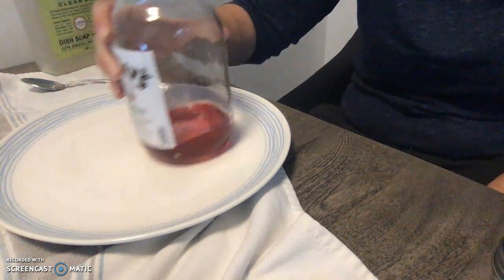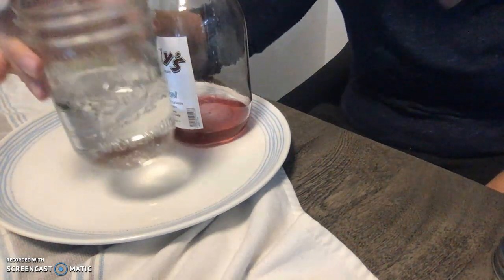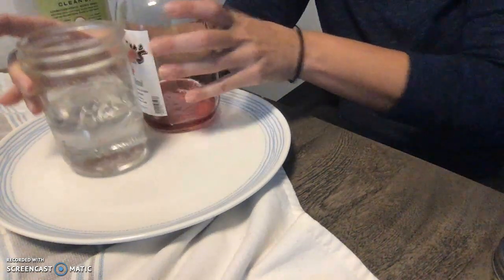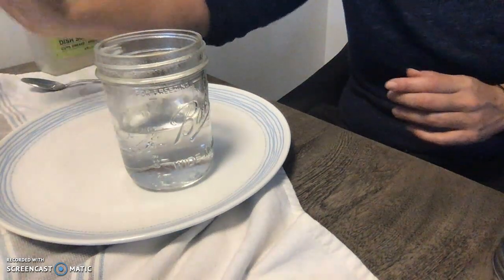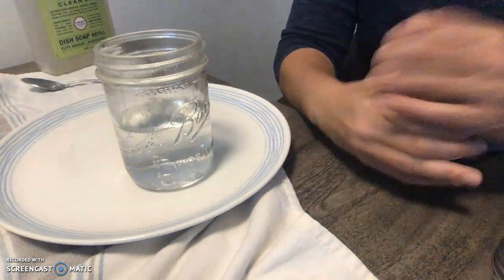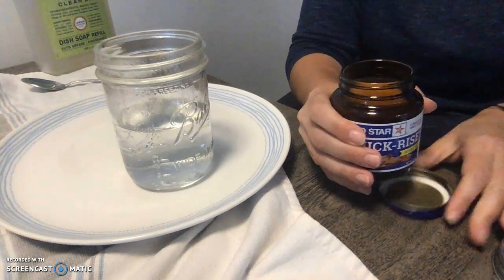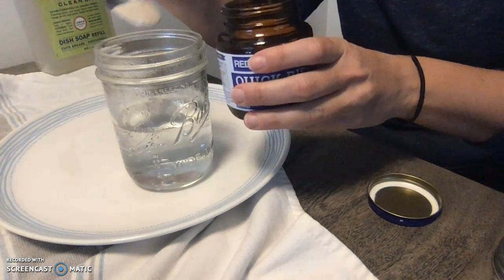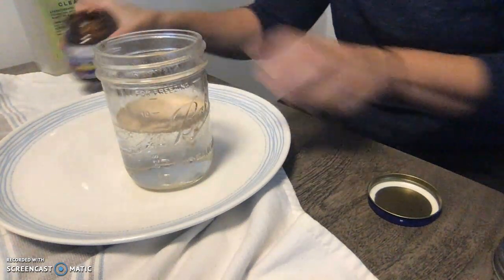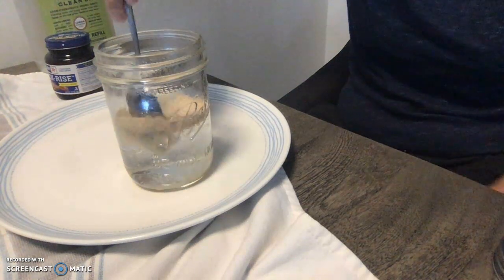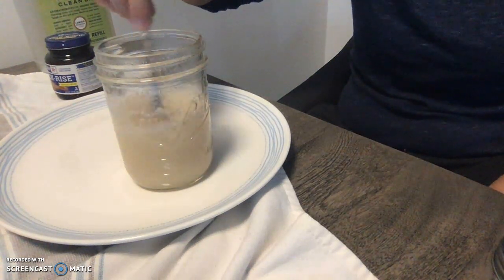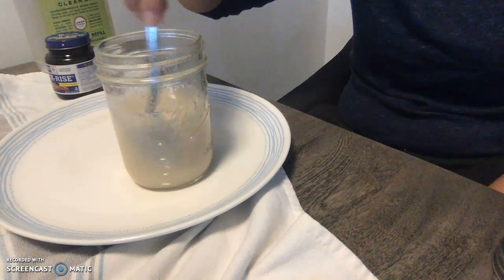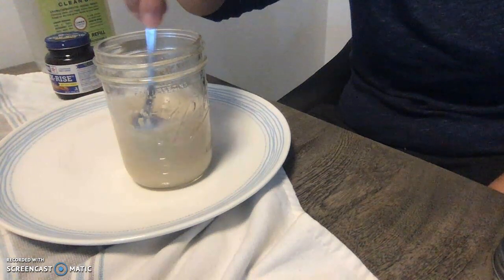All right. So next we're going to take our jar with the hot water in it, and then we're going to add a bit of the yeast and stir that all up. So we're going to change out this, and we're going to open our yeast here. And I got a spoon for this. We're going to add a bit of yeast. There we go. And I'm going to stir it all up. That smells rather gross. All right, so that's pretty stirred up.